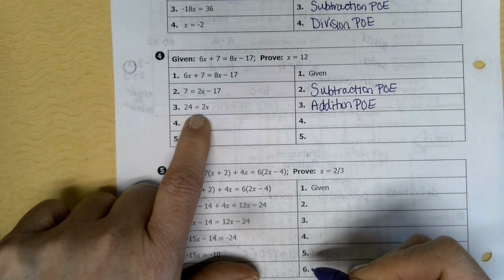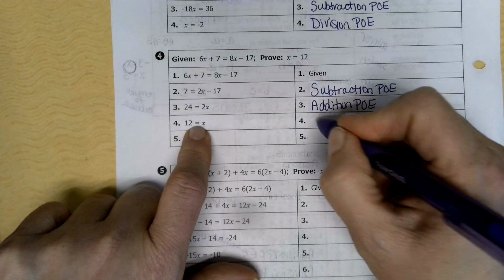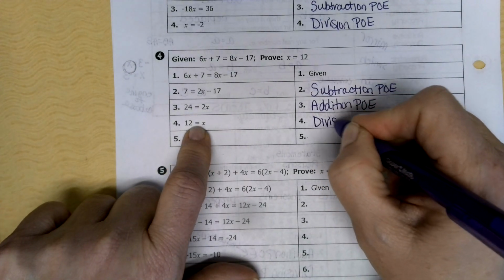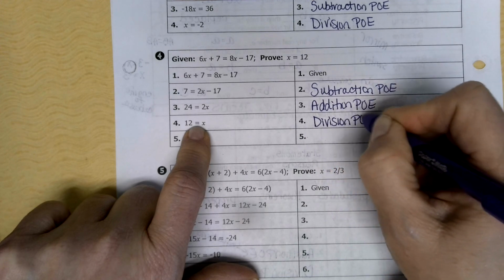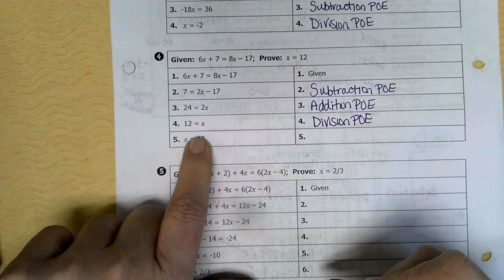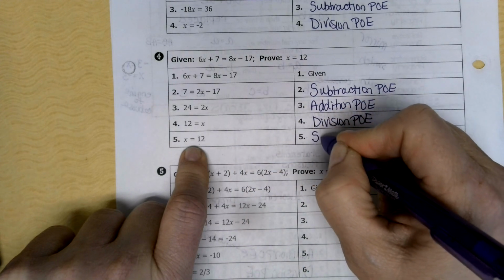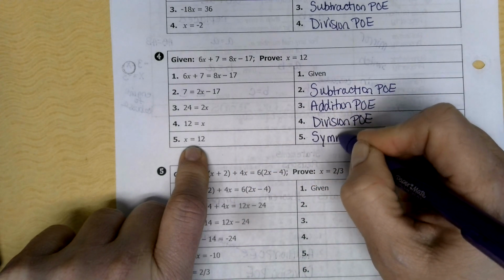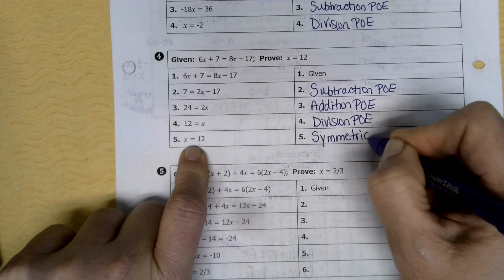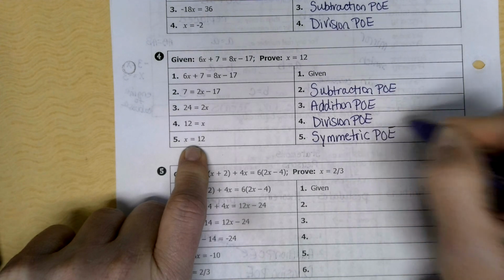And then to go from here to here, we divided by 2, division property of equality. And then we switched the answer around to have the x on the left. That is the symmetric property of equality.